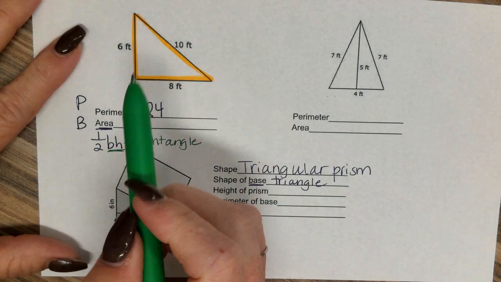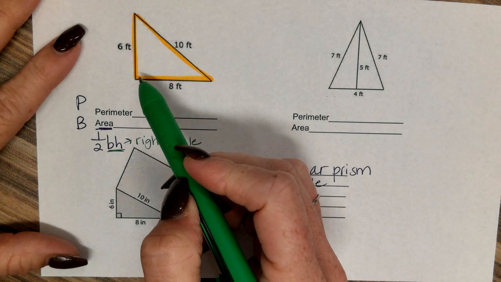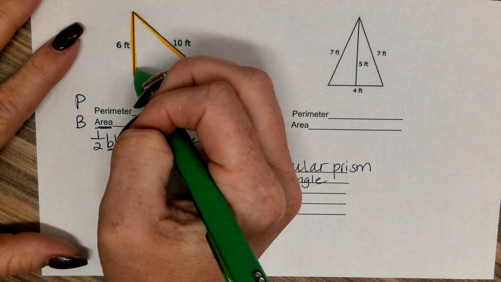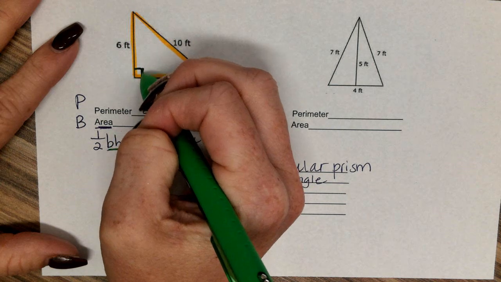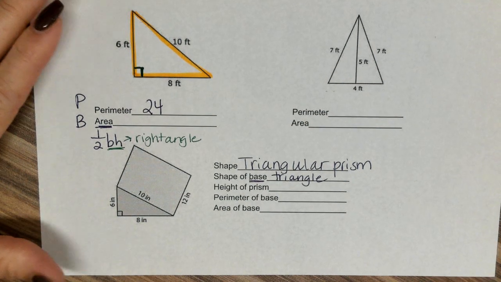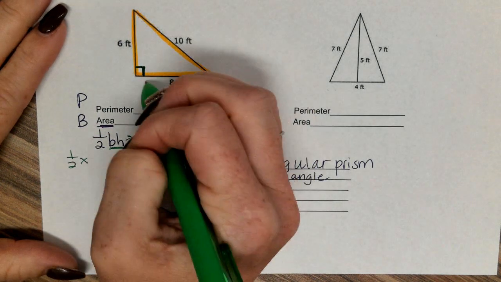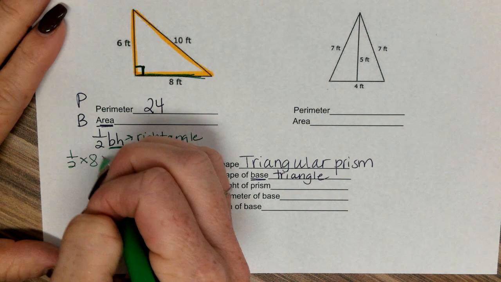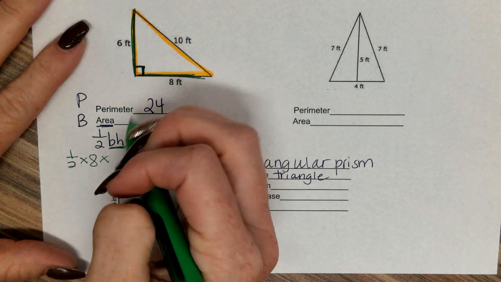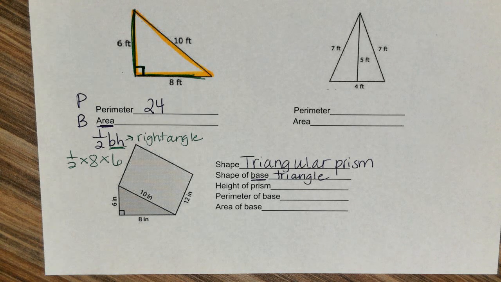So there's 3 angles here. This one, and this one. Which one is a right angle? Right here. And a lot of times they'll put that little symbol right there. So you're going to do 1/2 times 8 times 6, because those 2 numbers are making the right angle. If you just do 8 times 6, you're going to get it wrong. You have to do 1/2 times 8 times 6.